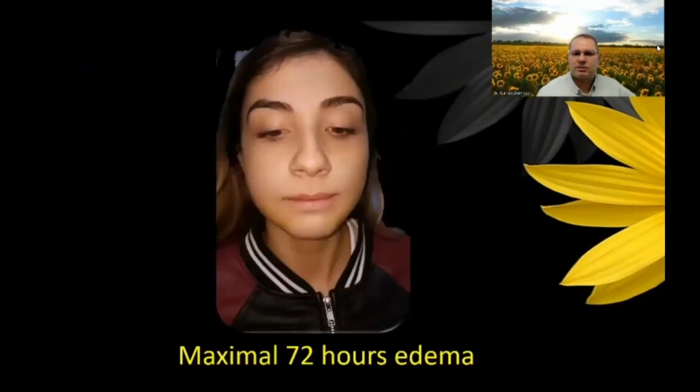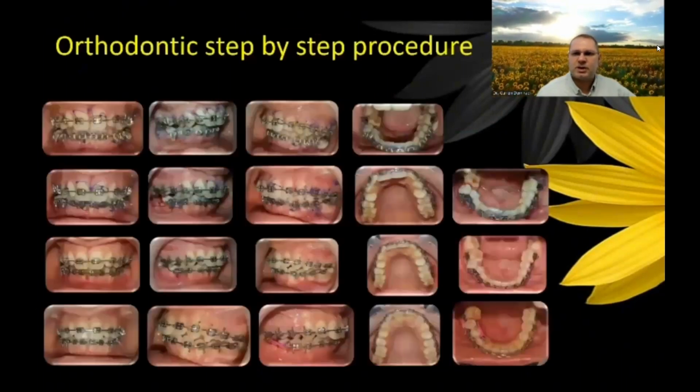This is the maximum edema at 72 hours. So if someone didn't know she had performed the surgery, no one would have guessed this is the face of a patient after 3 days of this type of extensive surgery. The orthodontic steps, the step-by-step procedure of the orthodontic treatment, as you can see. I'm giving you the time to appreciate the steps.